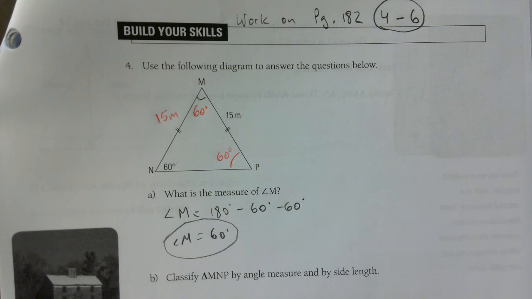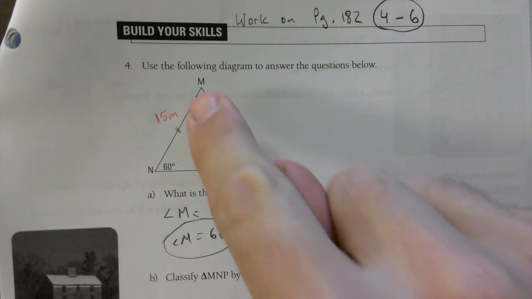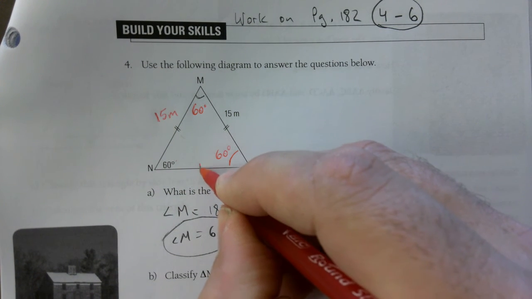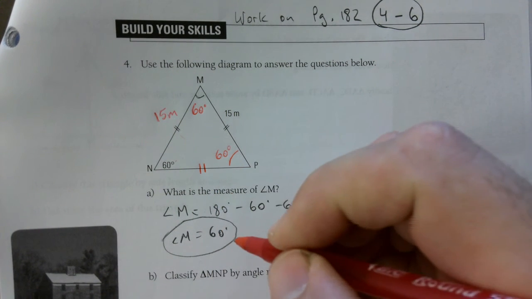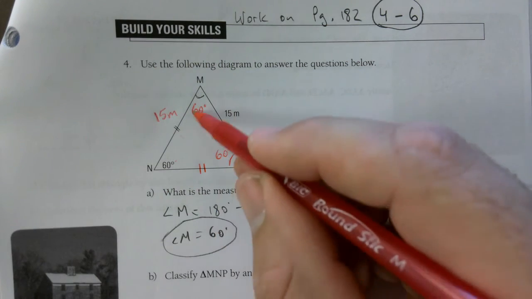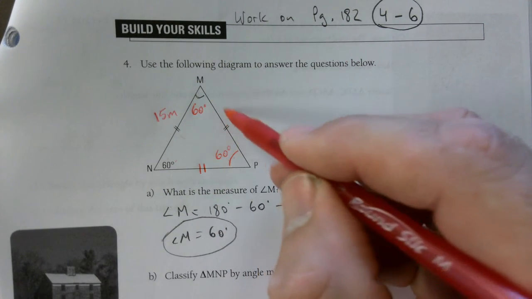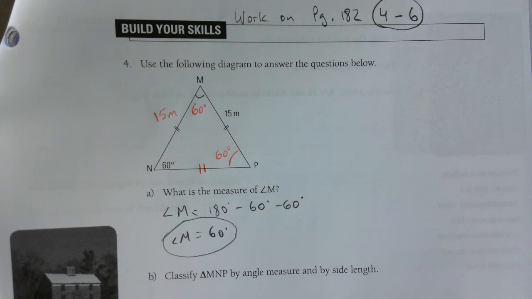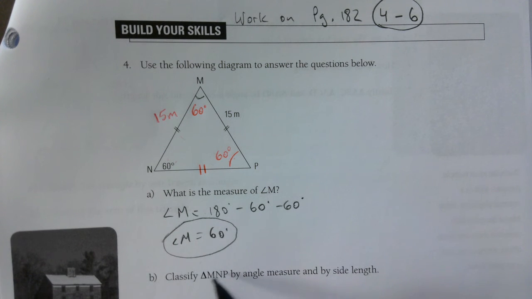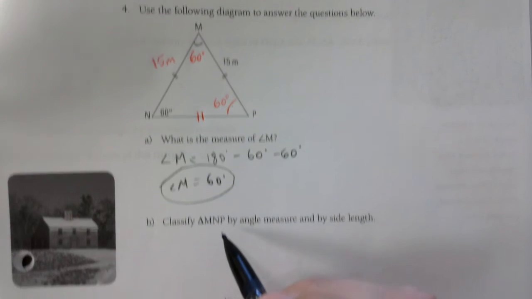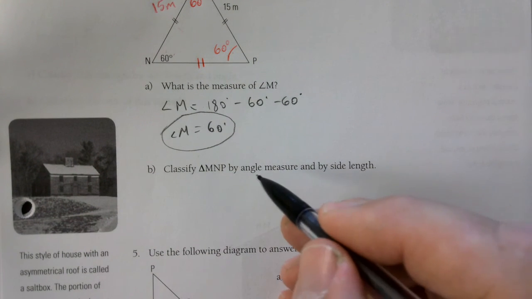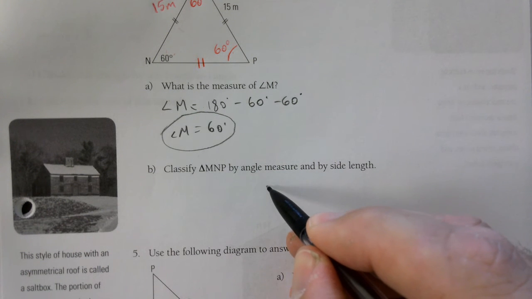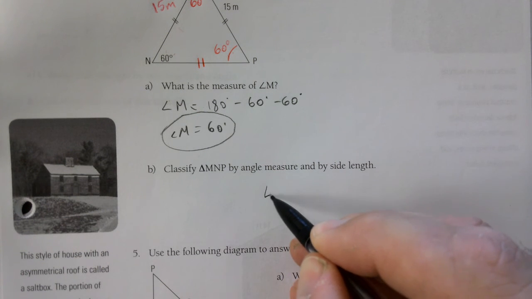And you're like, wait a minute, if this is 60, if all angles are the same, is it fair to do this down here? Absolutely, because all three angles being the same guarantees you all three sides being the same. So we've got that. So classify triangle MNP by angle measure and by side length. And so this is simply an equilateral triangle.